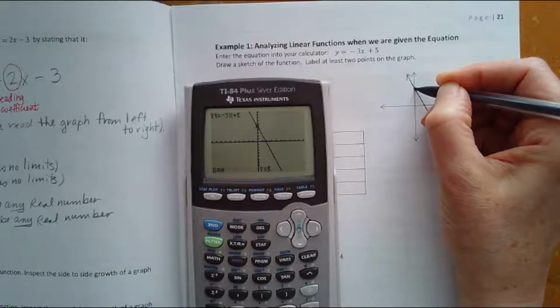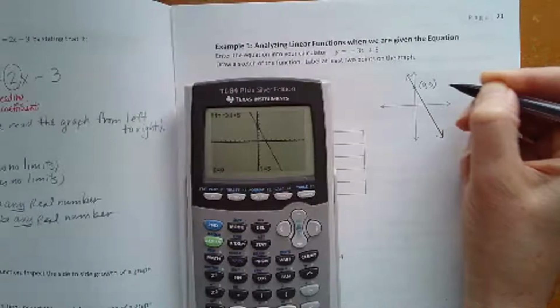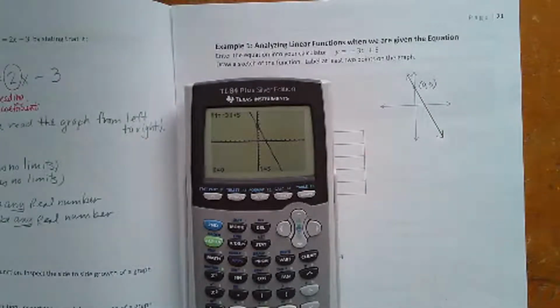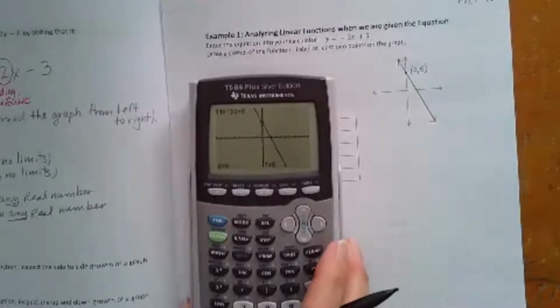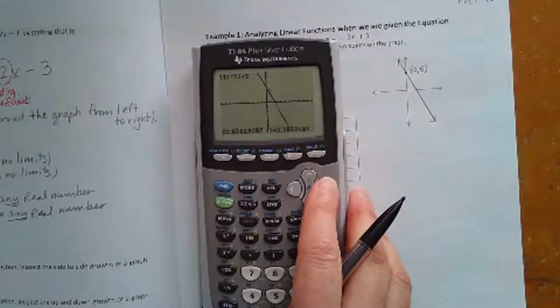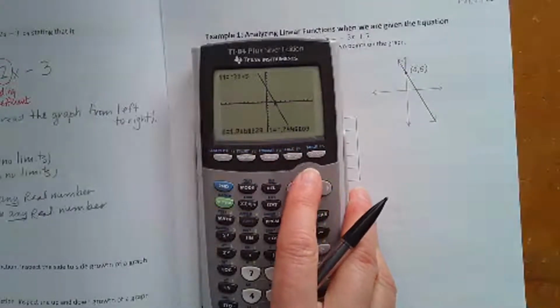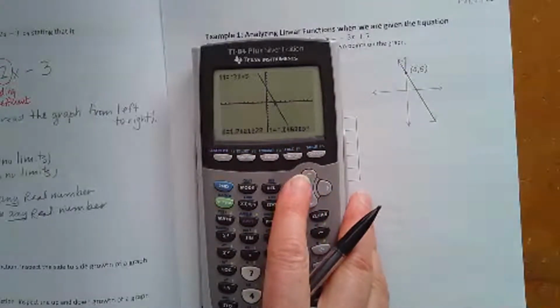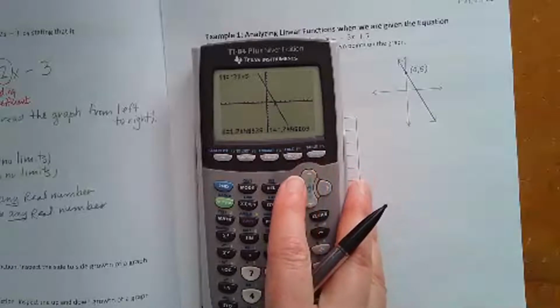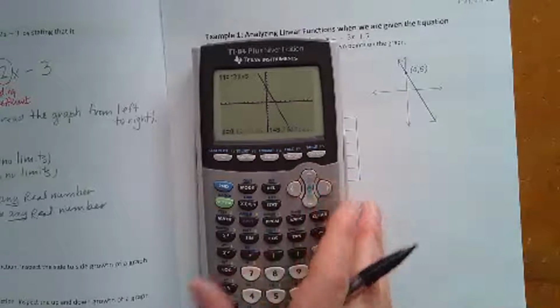So this is the coordinate point 0, 5. I'm just going to put that there. Now, remember when we used trace before to move up and down the line? Let's see if I can figure out what this point is. It doesn't give me an exact value, so I'm going to move back there.